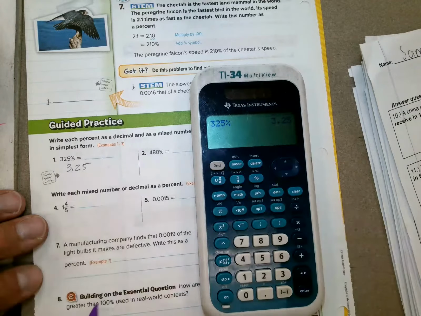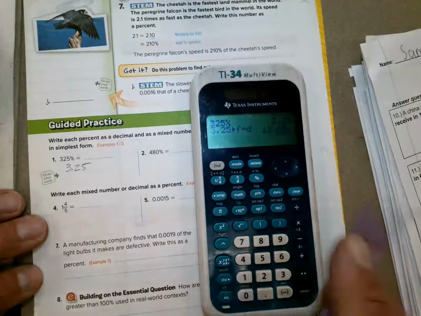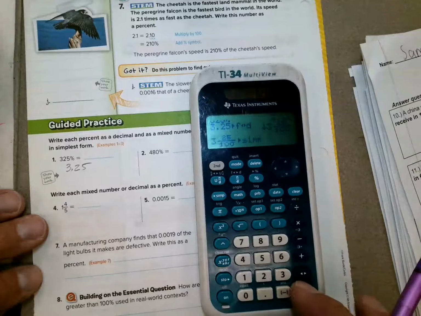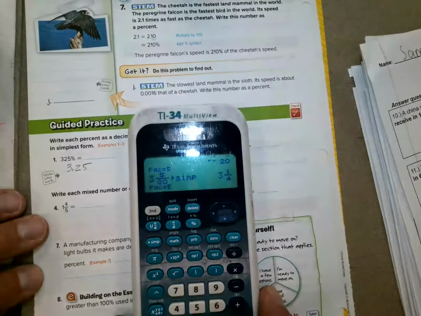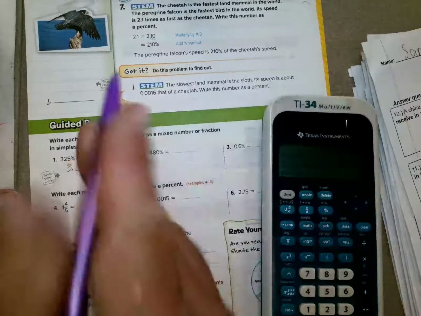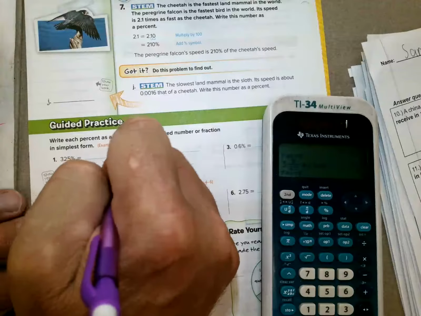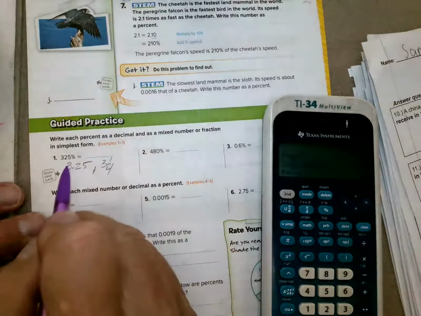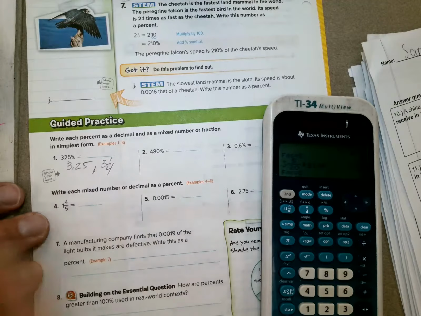Now, if I want to change that to a fraction, I hit second, N over D, and enter. You'll notice I have a down arrow, so I'm going to simplify it down until we get to a final reduced fraction of 3 and a fourth. I'm going to put a comma there and write 3 and 1/4. So 325% is 3 and 25 hundredths, which goes to 3 and a fourth.